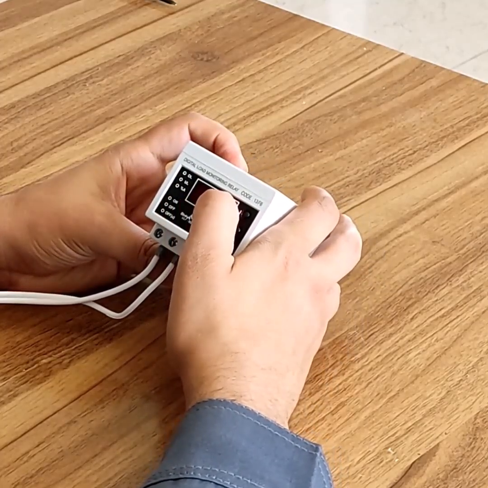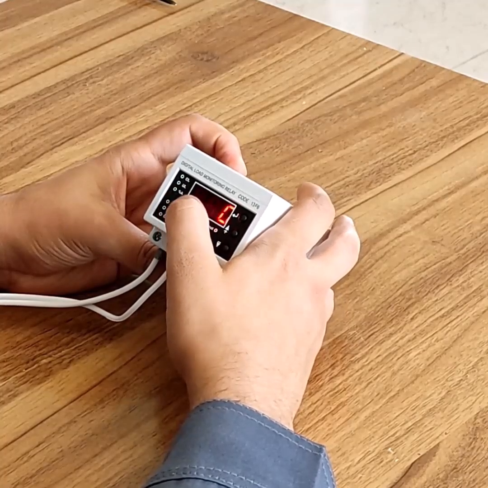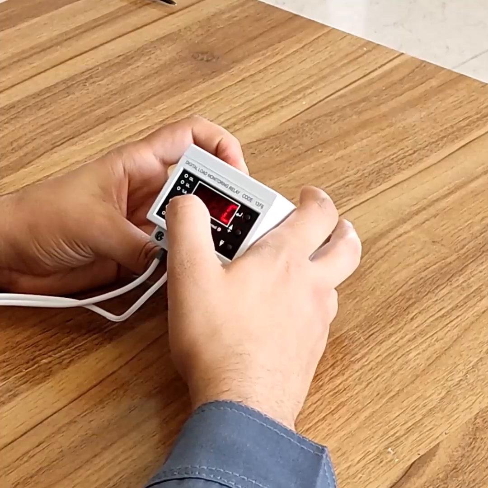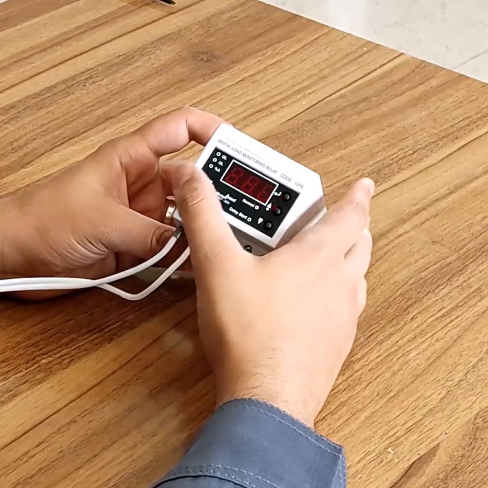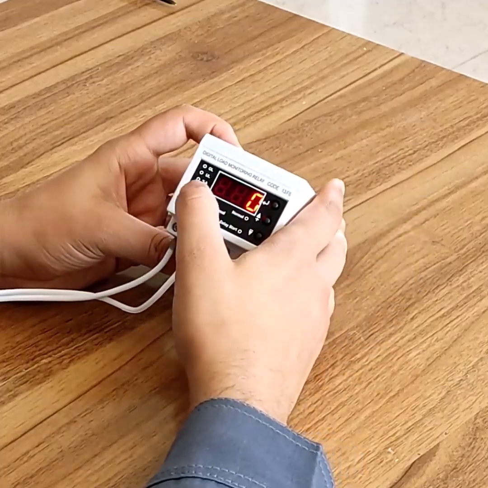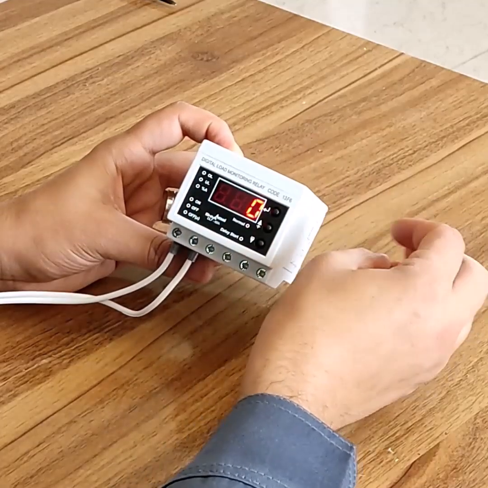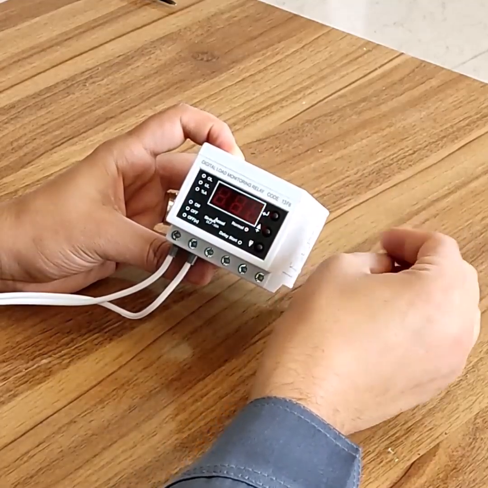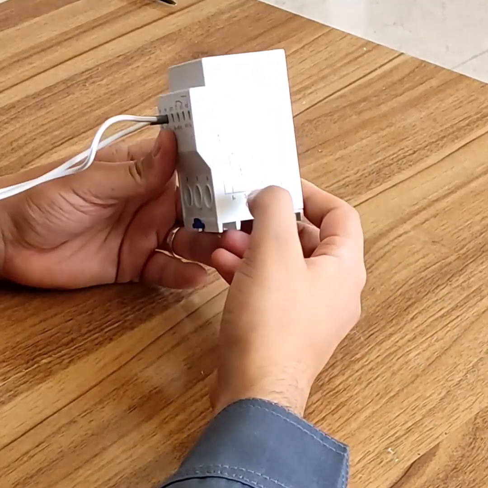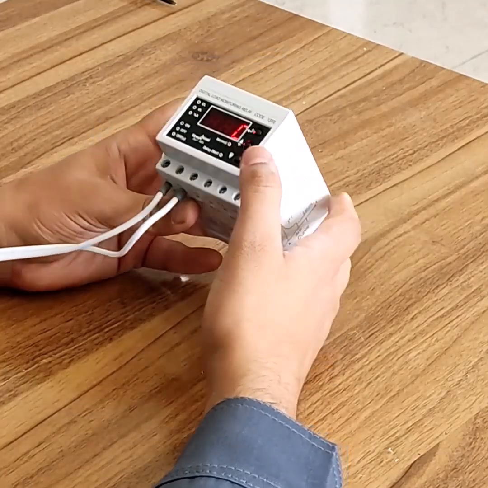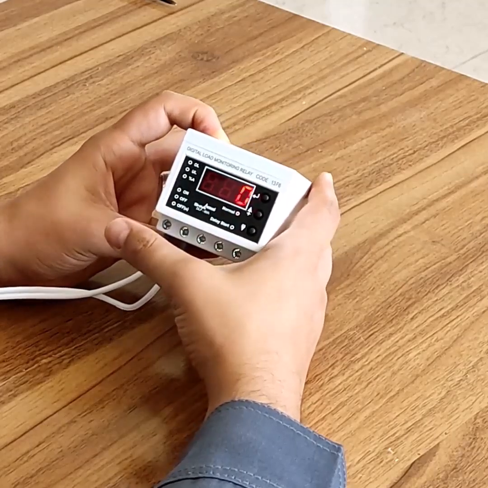LOD letters will be displayed for you, which indicates overload. When the word LOD is displayed, the OL LED will blink. So the OL LED will blink and LOD letters will be displayed here. And you must have entered the cutoff time based on this diagram in the off section. And this is the overload error.